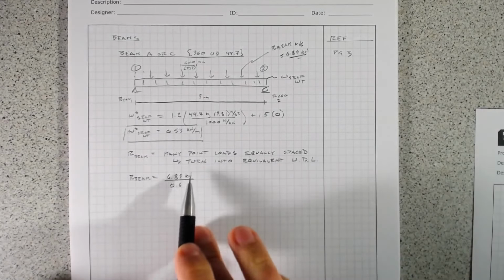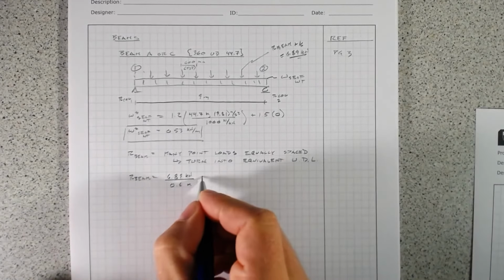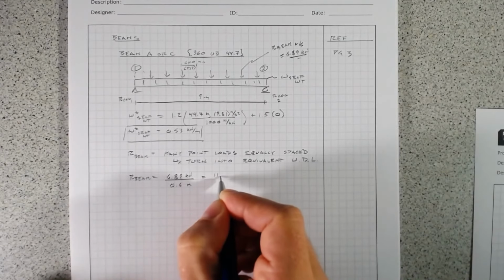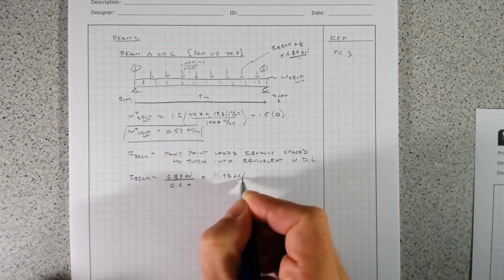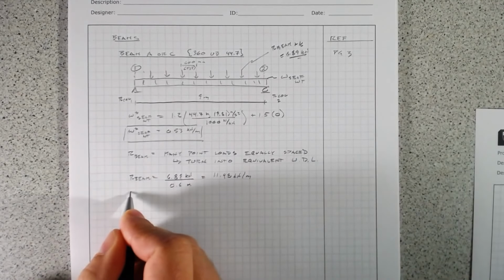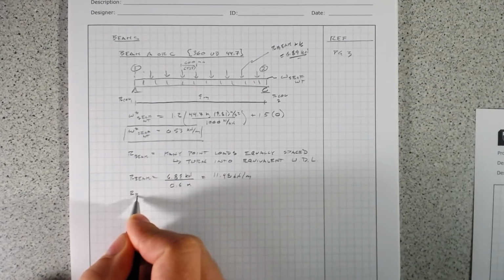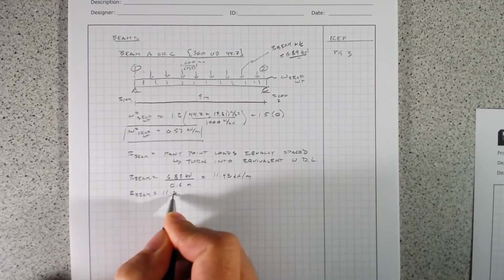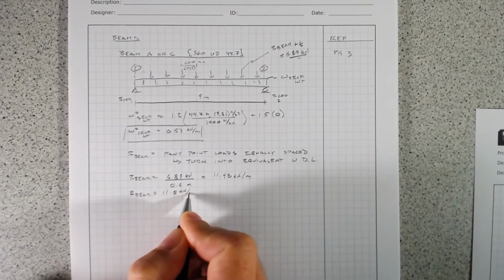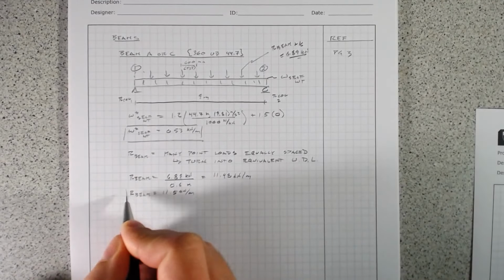You see that our units are lining up now, so it's 11.48 kilonewtons per meter, and then we'll just simplify that down. Our beam equals 11.5 kilonewtons per meter.